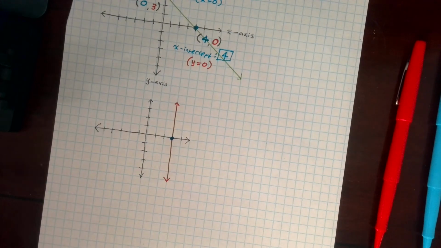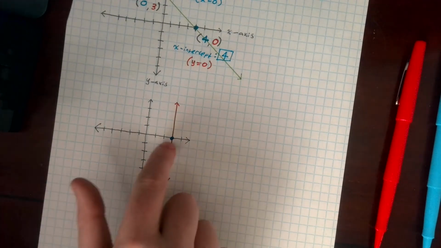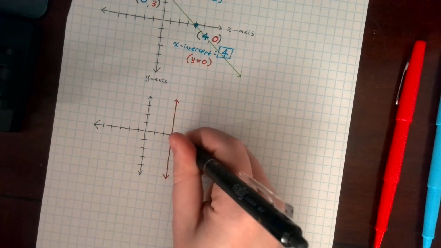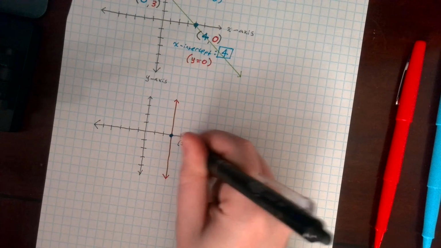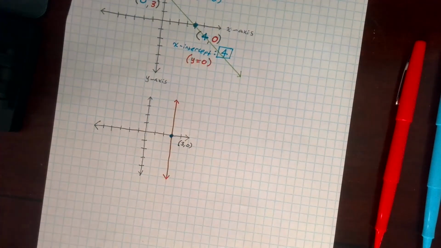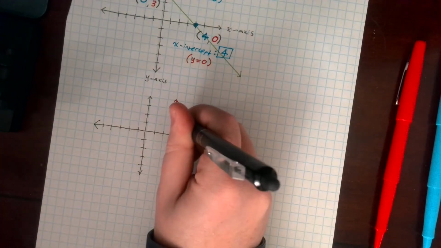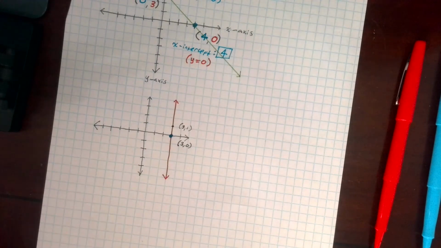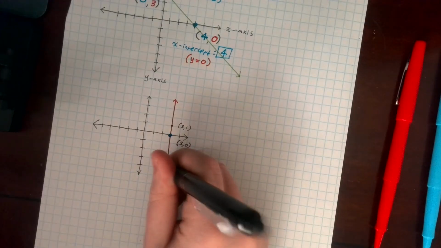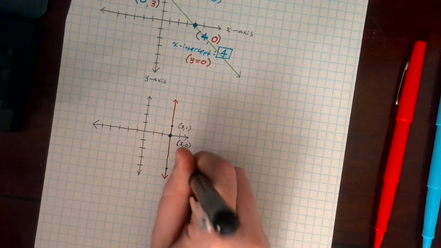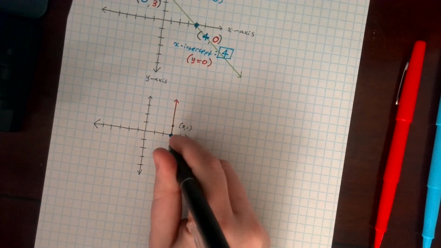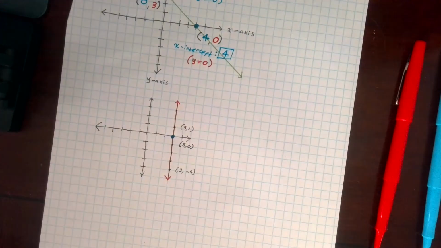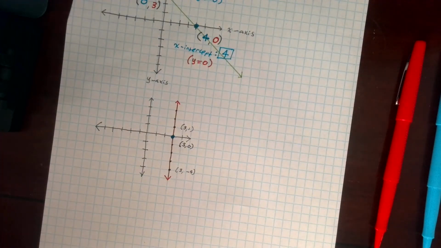Well, what do we know about this line? Well, we know the x-intercept is at (3, 0). Do we know about any of the other points on it? Well, sure. It seems to cross through here, which is at (3, 1). And it seems to cross down here at (3, -4). And here, and here, and here, and here. What's common to all of these points? Every single one of them has the same x-coordinate. x equals 3.